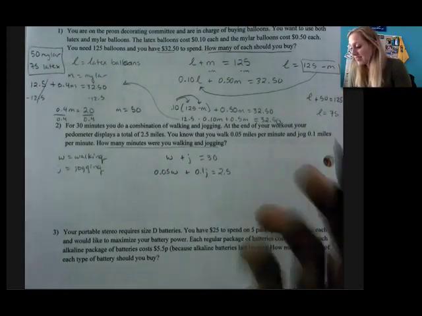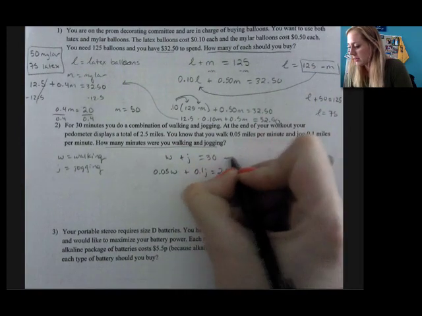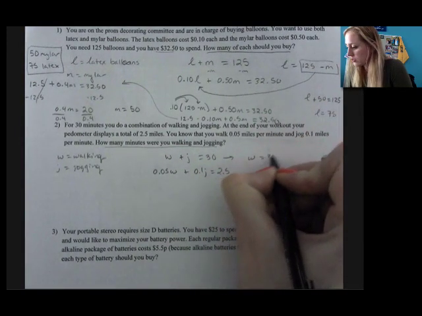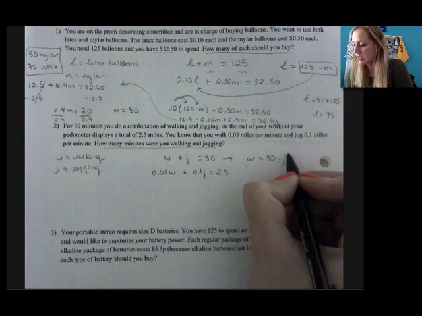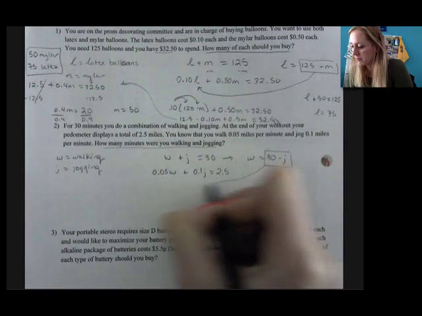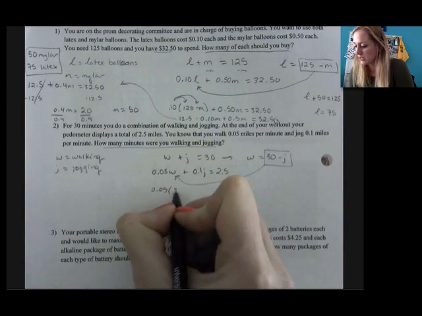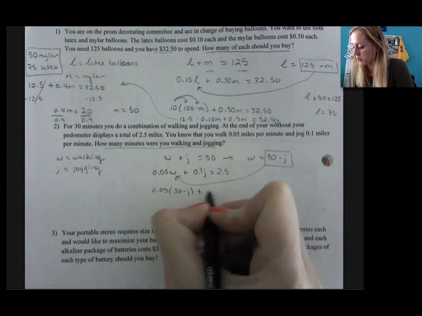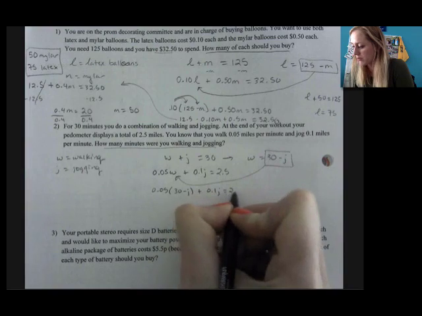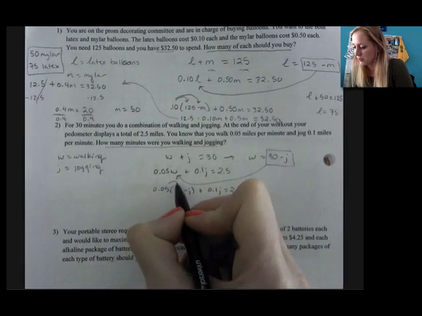Again, you can solve using any method. I personally like substitution, so I'm going to rewrite that equation as W equals 30 minus J, and I'm going to plug this in for W. So I have 0.05 times (30 minus J) plus 0.1J equals 2.5. Distribute that 0.05 there.